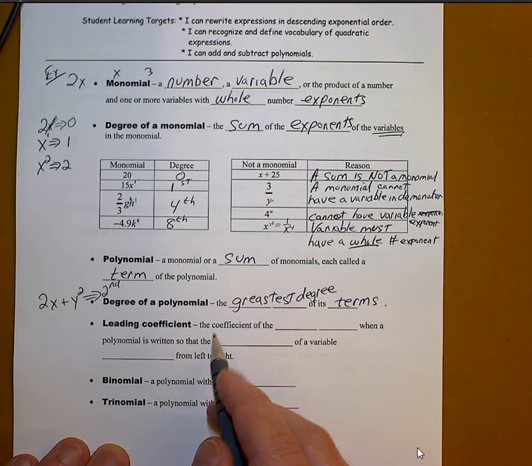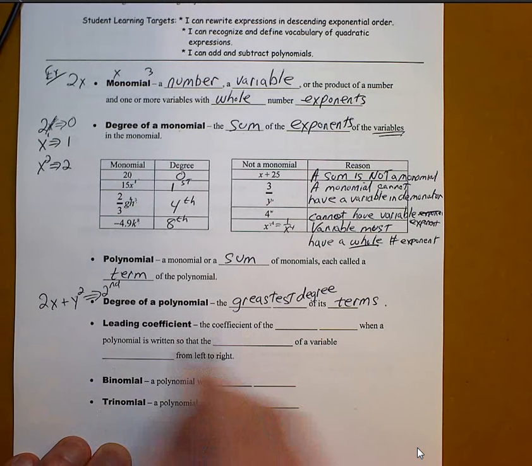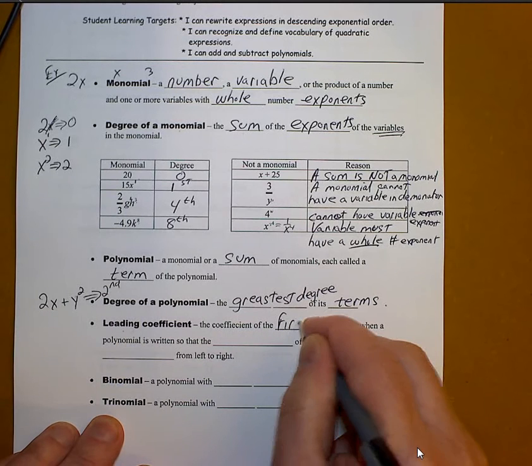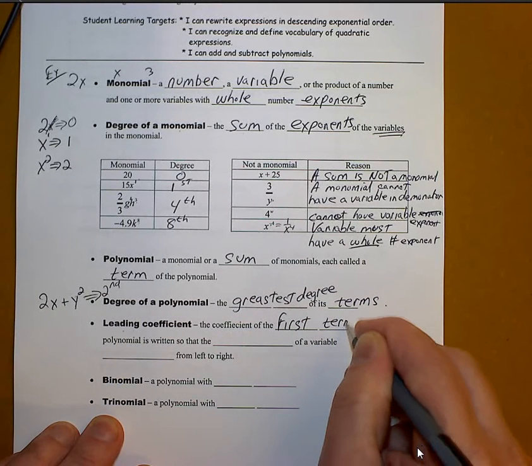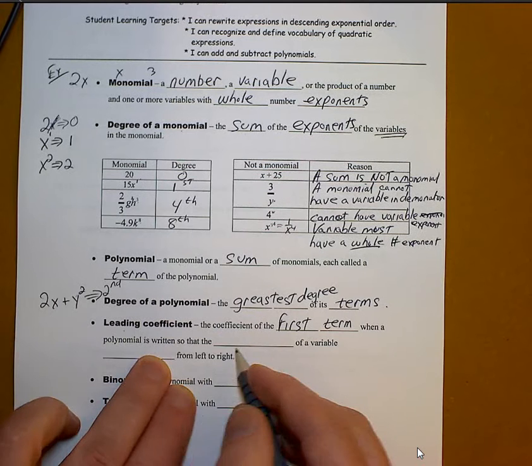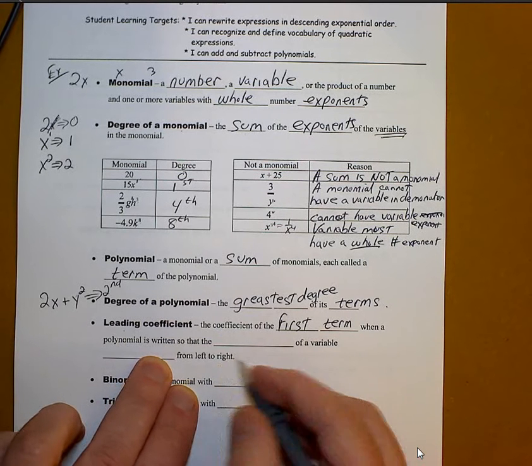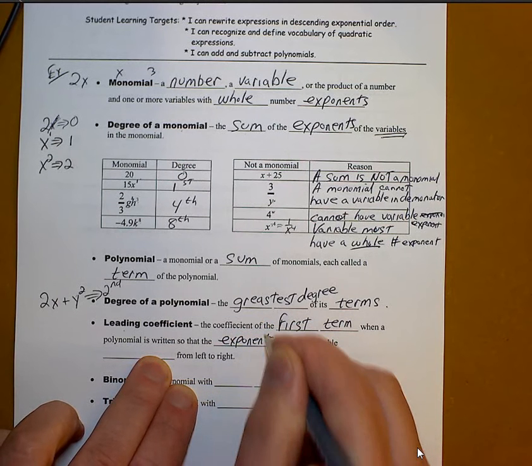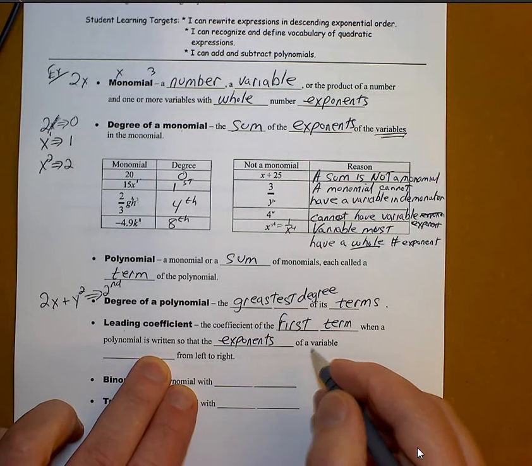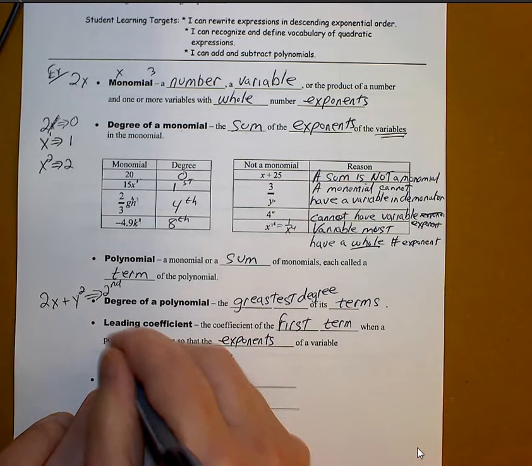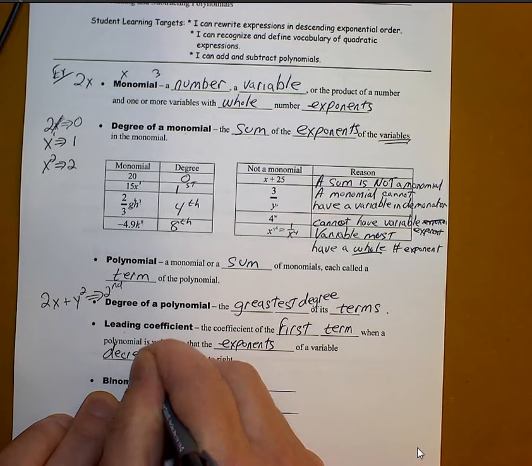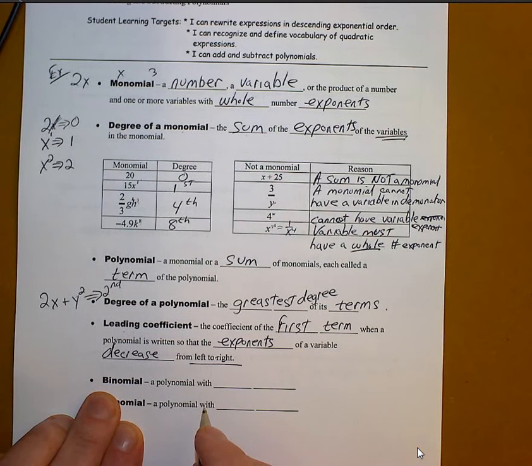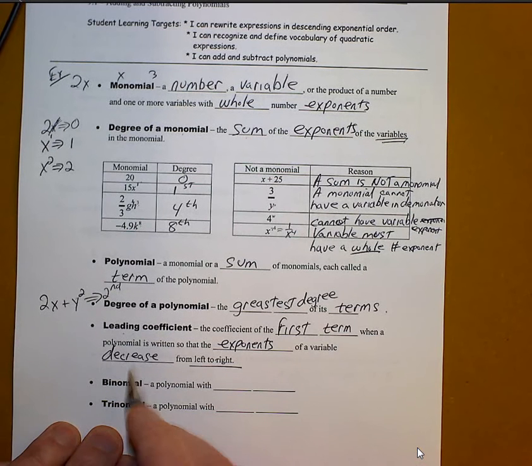Leading coefficient, leading's like the first, the coefficient of the first term when a polynomial is written so that the exponents of a variable decrease from left to right. Okay? So we'll do some examples, but that's what the leading coefficient is.